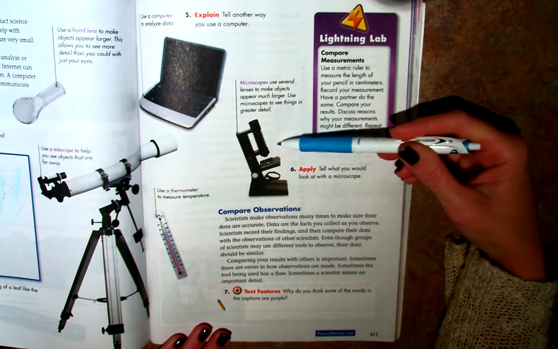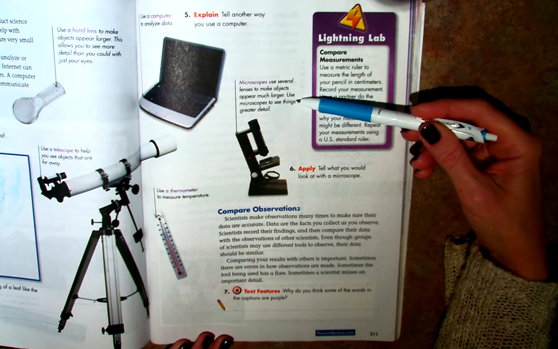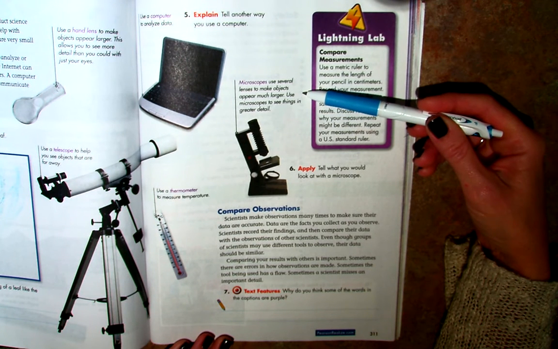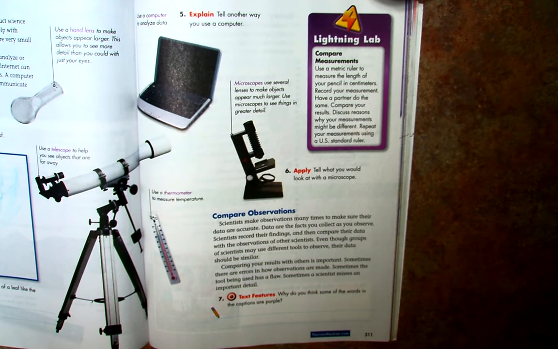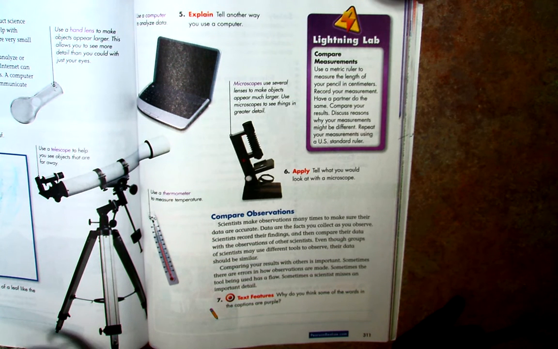This next photograph is a photograph of a microscope, and it says microscopes use several lenses to make objects appear much larger. Use microscopes to see things in greater detail. Doctors, nurses, and researchers all use microscopes to see tiny bacteria. They can see viruses, much like the coronavirus that we're all dealing with right now. And it takes a lot of really strong lenses in order to see those things in great detail.